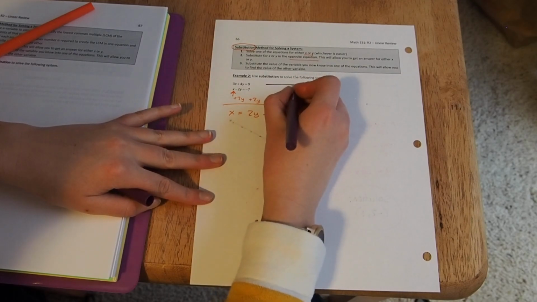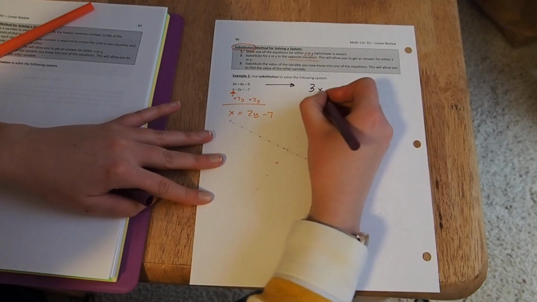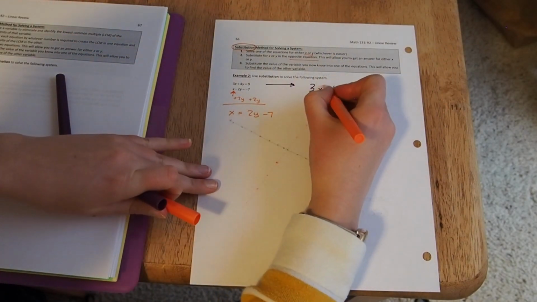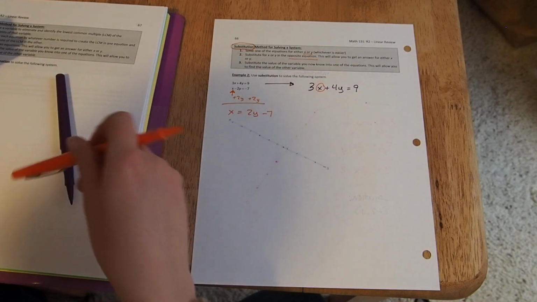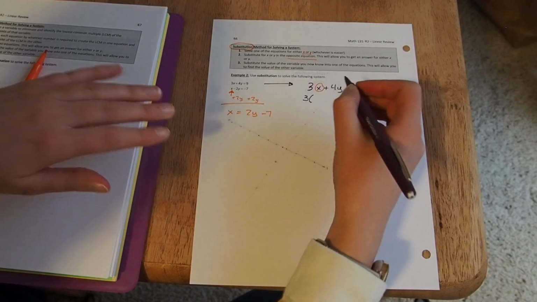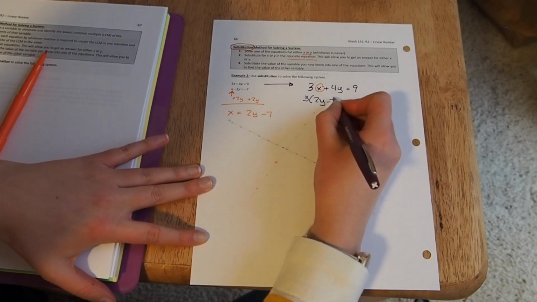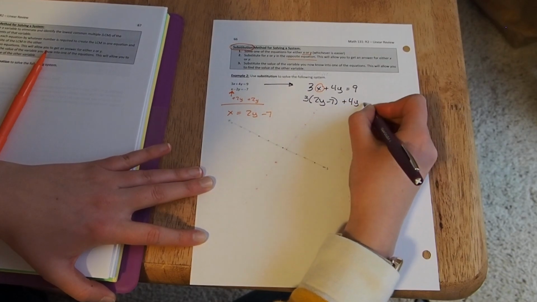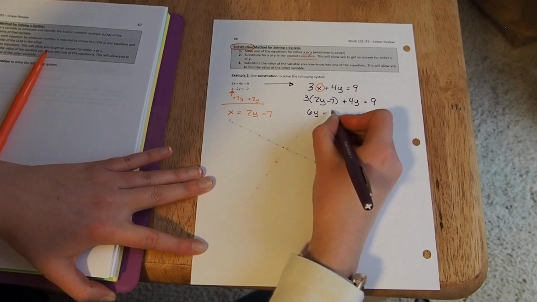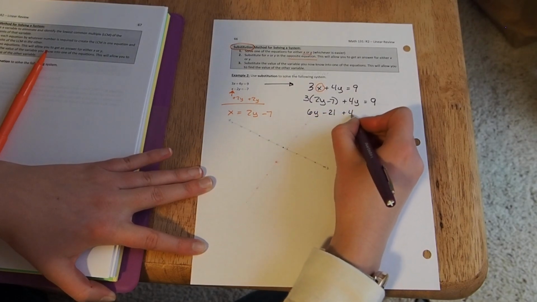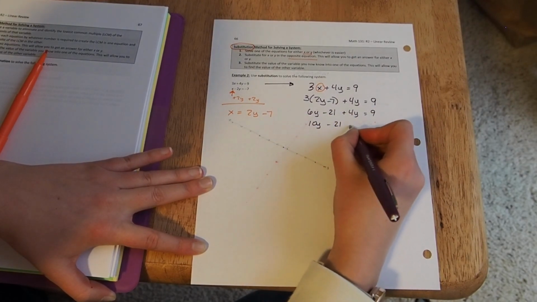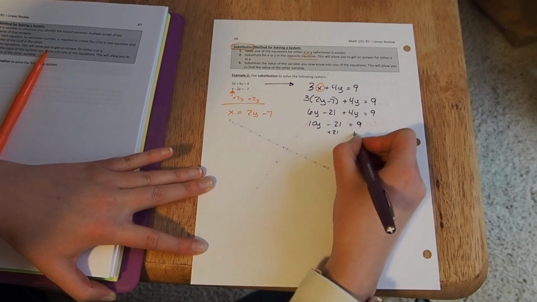Then in the other equation, it was 3x plus 4y equals 9, but we're going to replace x with what we now know x is equal to. So we will have 3 times (2y minus 7) plus 4y equals 9. Distribute. 3 times 2 is 6y, minus 3 times 7 is 21, plus 4y equals 9. You got like terms, add your y's, 10y, minus 21 equals 9, add your 21.